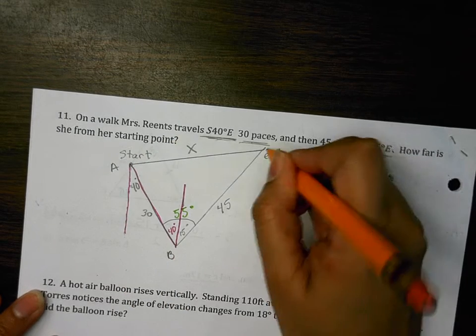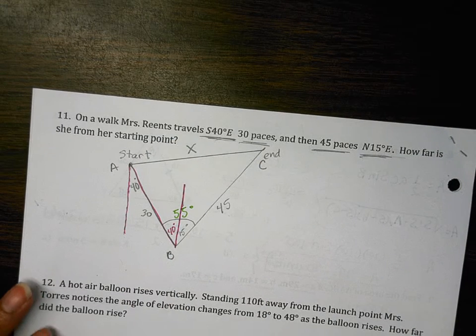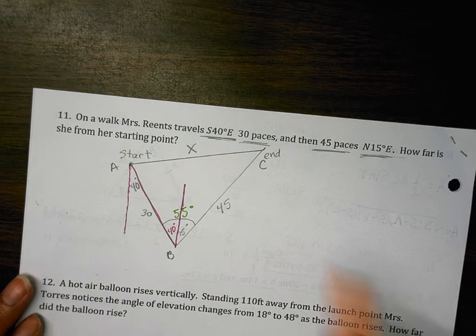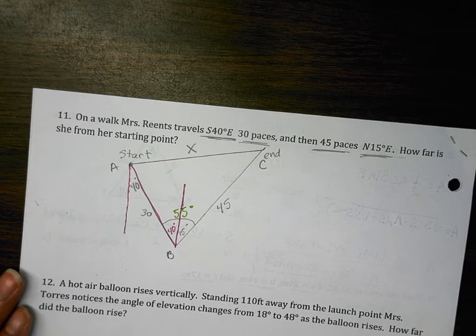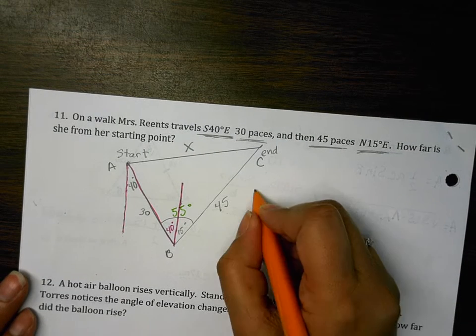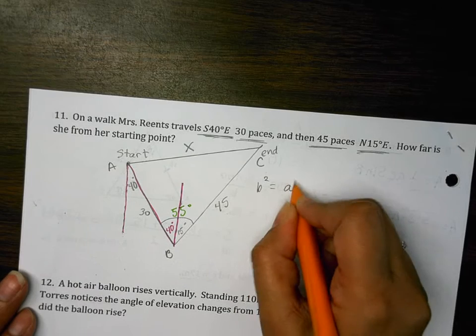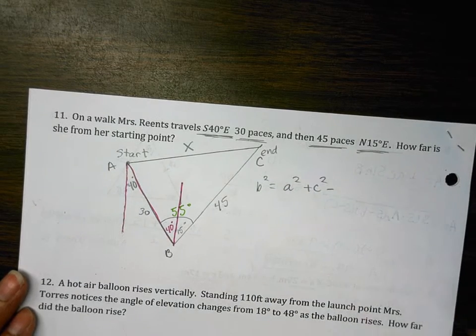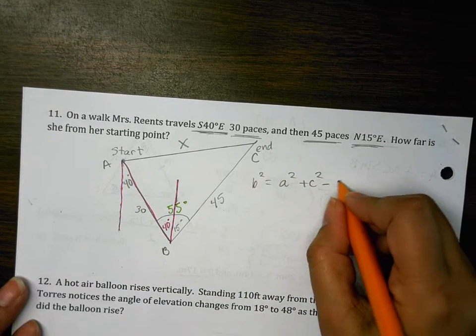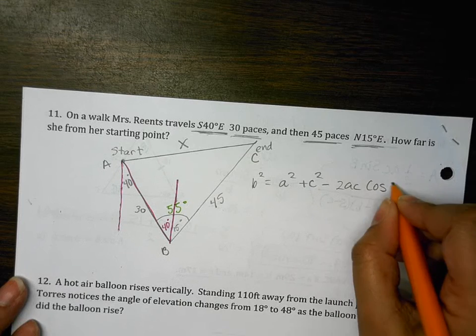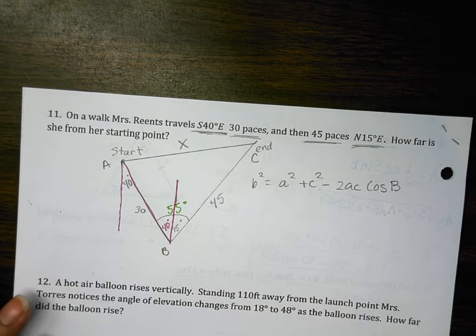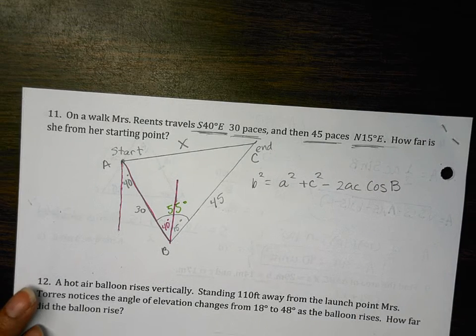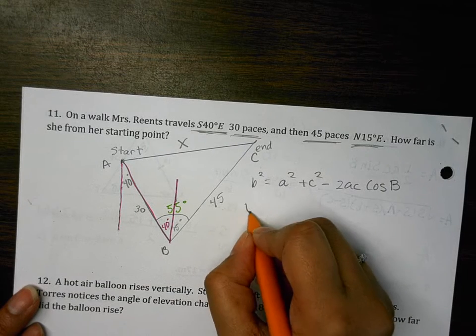Shall we put letters? A, B, C. What side am I looking for? If this is X, is that side A, side B, or side C? So I'm going to start with B squared equals A squared plus C squared minus 2AC cosine of the angle. Is this a rearrange or not a rearrange? Not.